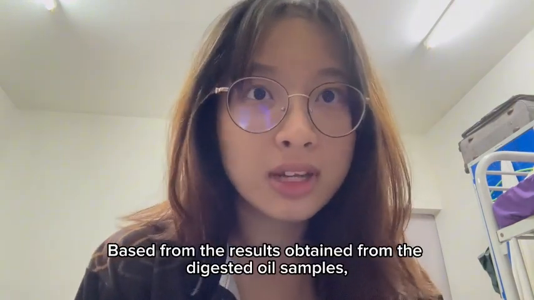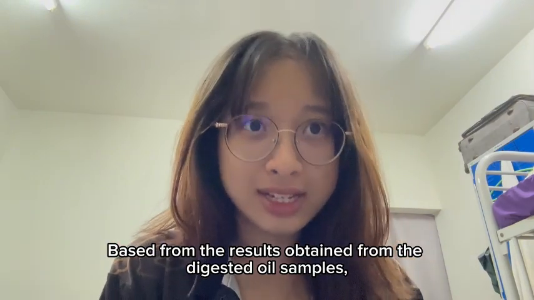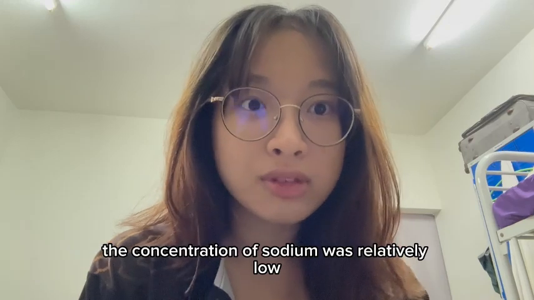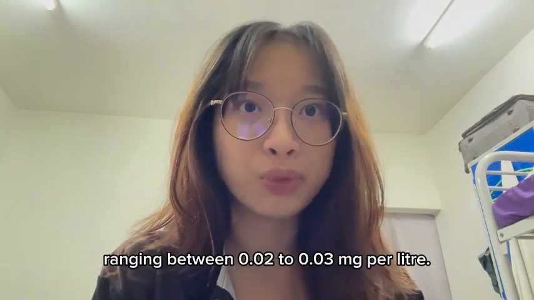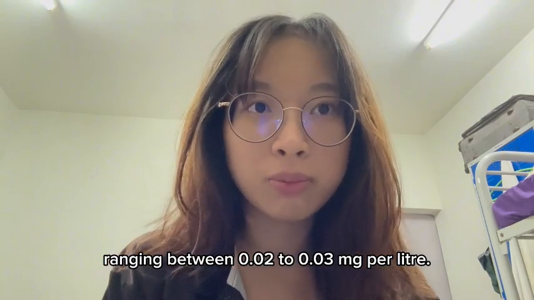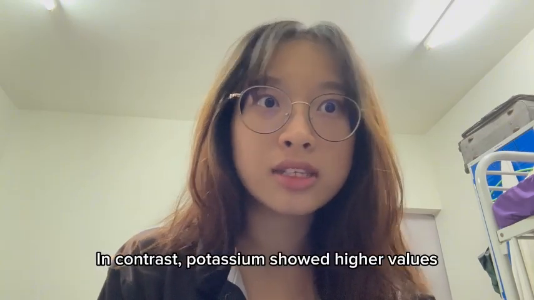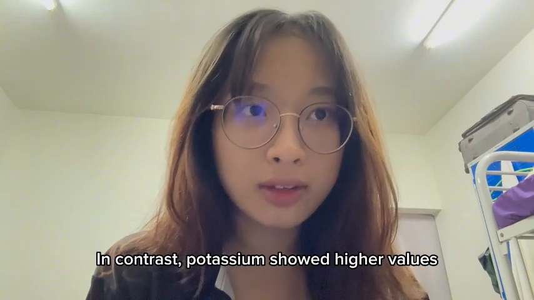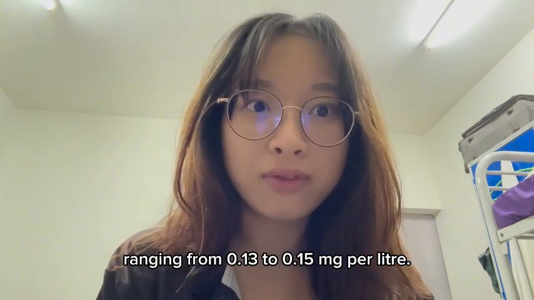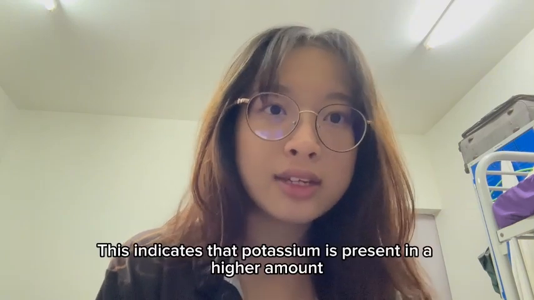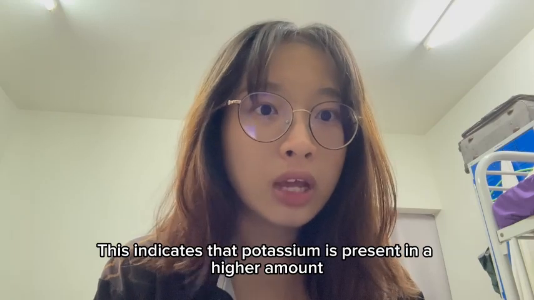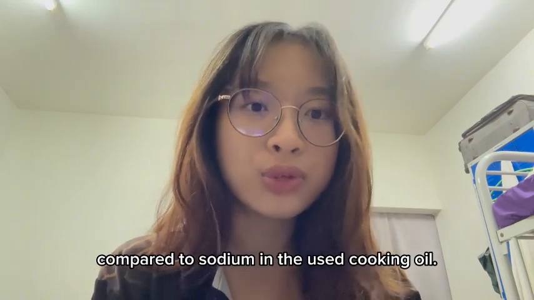Based on the results obtained from the digested oil samples, the concentration of sodium was relatively low, ranging between 0.02 to 0.03 mg per liter. In contrast, potassium showed higher values, ranging from 0.13 to 0.15 mg per liter. This indicates that potassium is present in a higher amount compared to sodium in the used cooking oil.